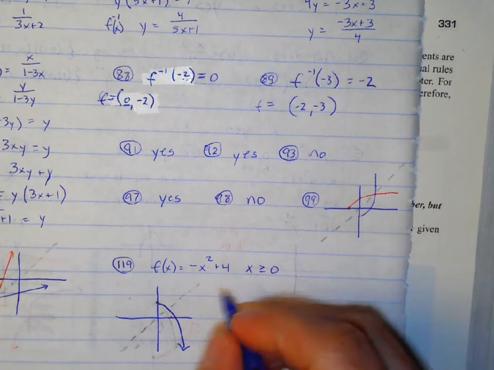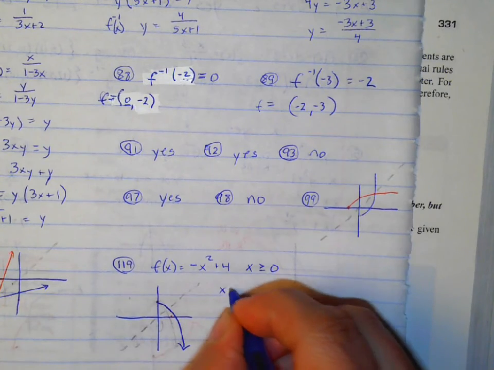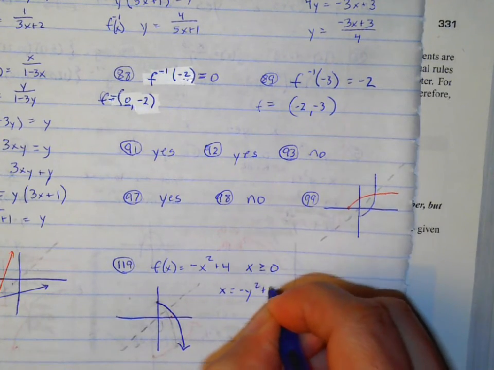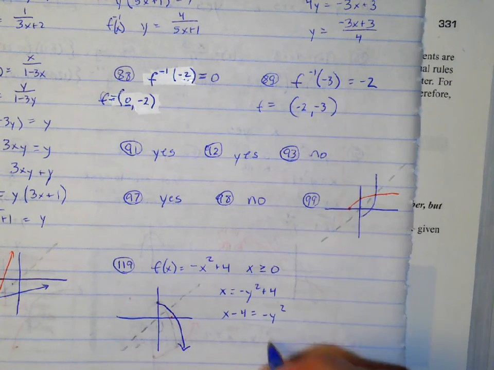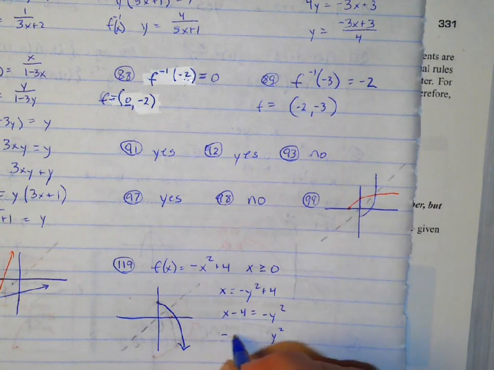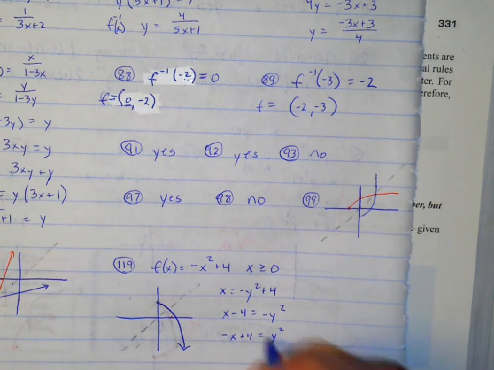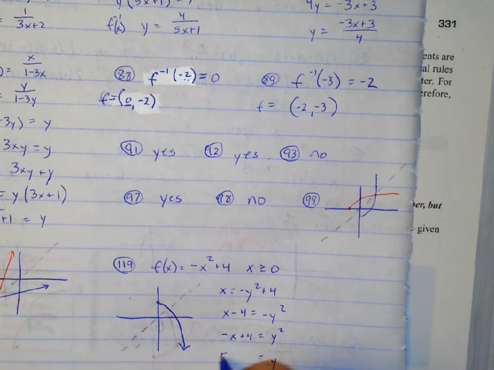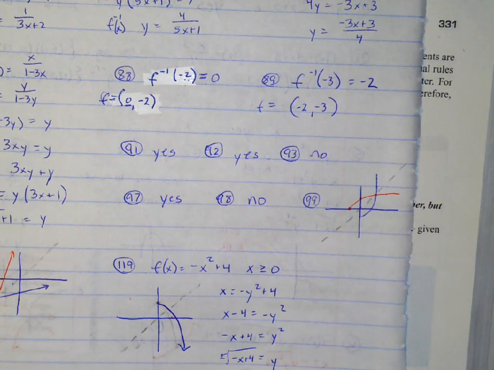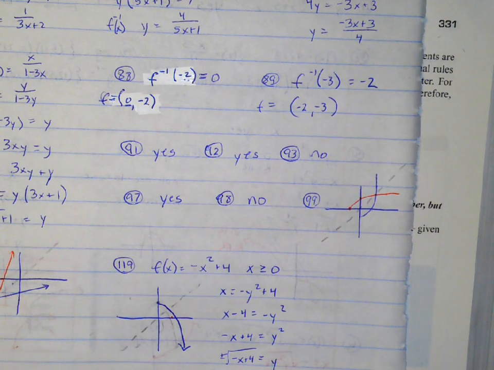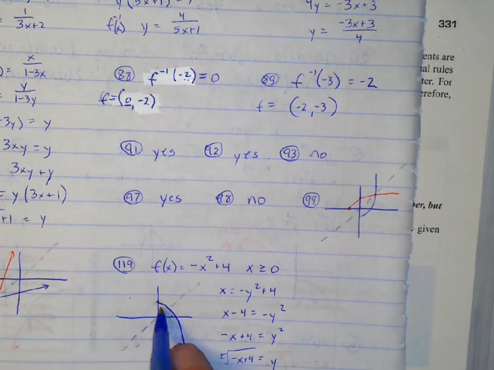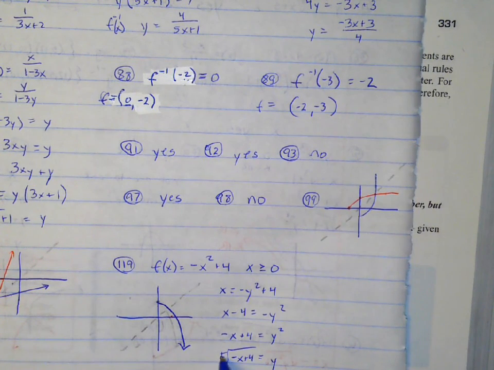So if we switch the x and the y, so x minus 4 equals negative y squared. Get rid of the negative. Take the square root. Okay, so we have this graph right here. And which part of it is the actual inverse of this part, it's just the positive part, so not the negative part.